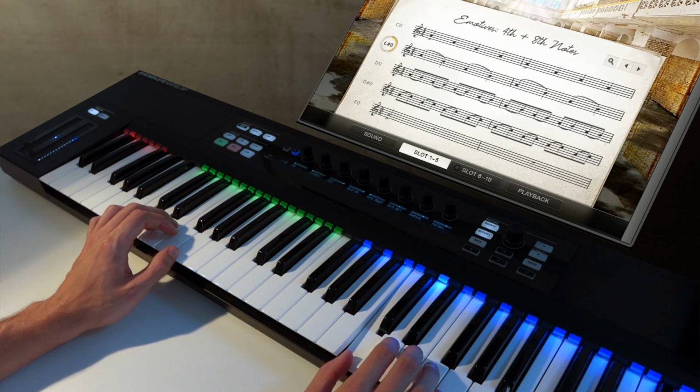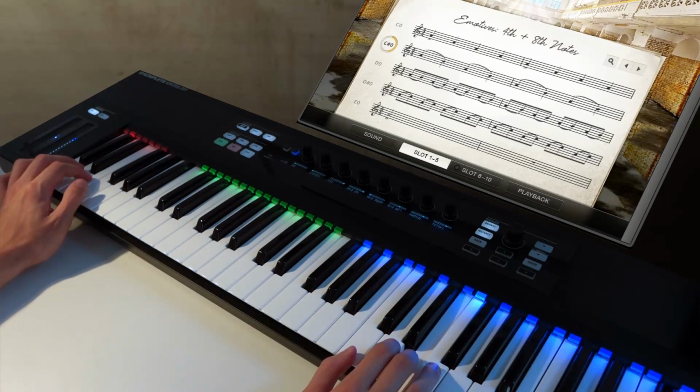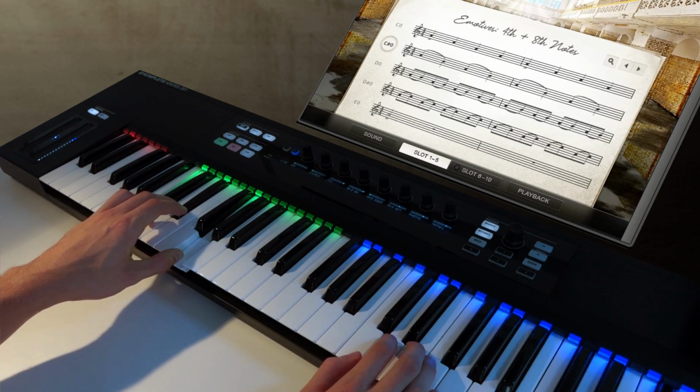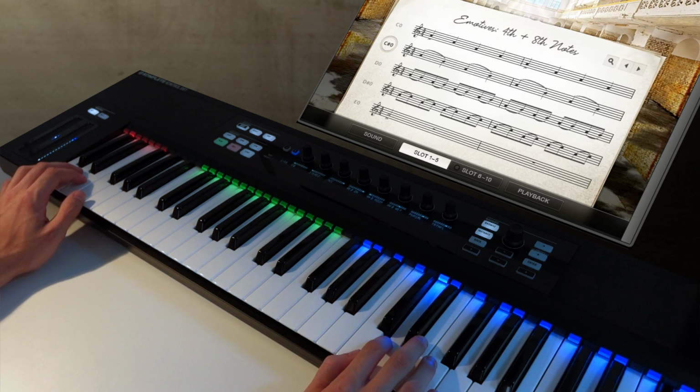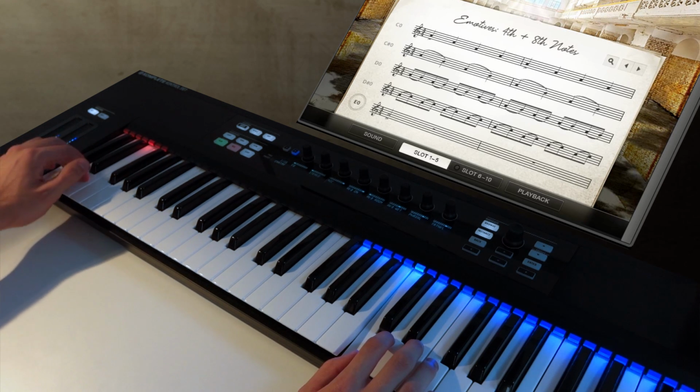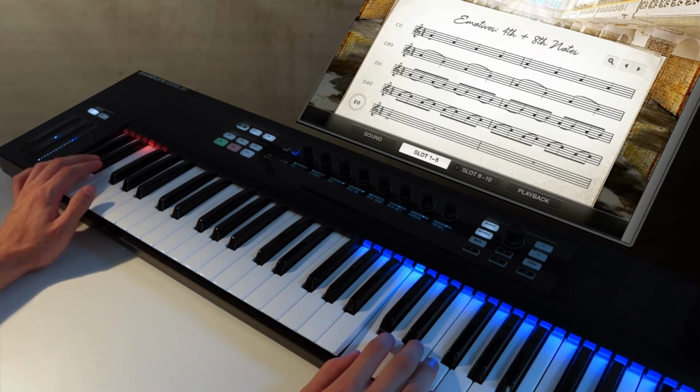Now every key in the blue range of keys will play a major phrase. Play a C minor chord in the green range of keys. Now every key in the blue range of keys will play a minor phrase. Most emotives offer the phrases in both ways, ascending and descending.